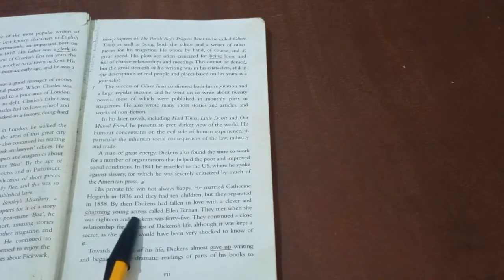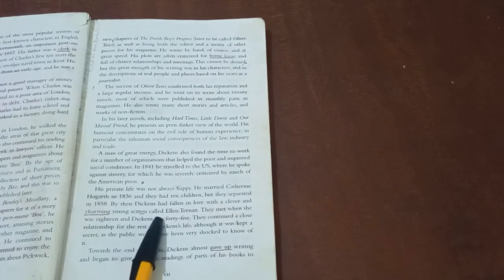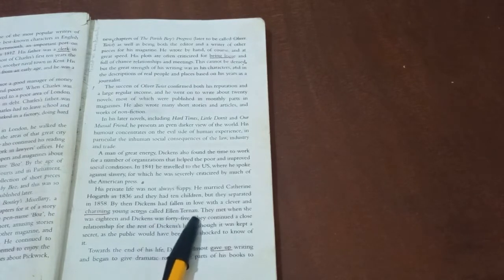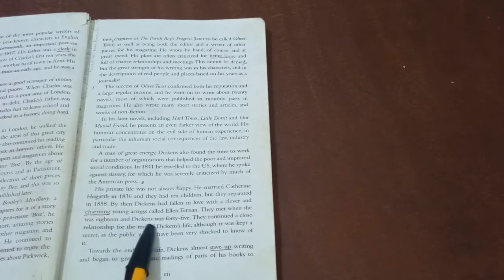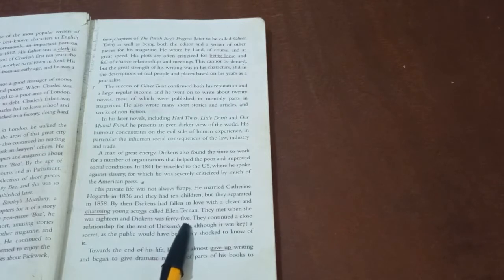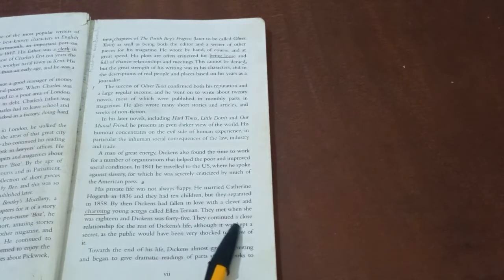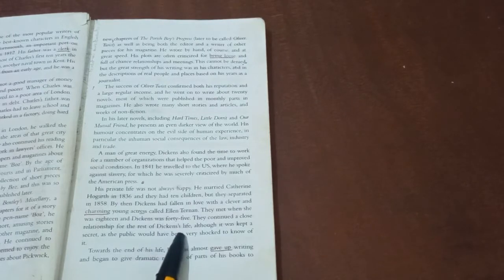By then, Dickens had fallen in love with a clever and charming young actress called Ellen Ternan. They met when she was 18, and Dickens was 45. They continued a close relationship for the rest of Dickens' life, although it was kept a secret, as the public would have been very shocked to know of it.